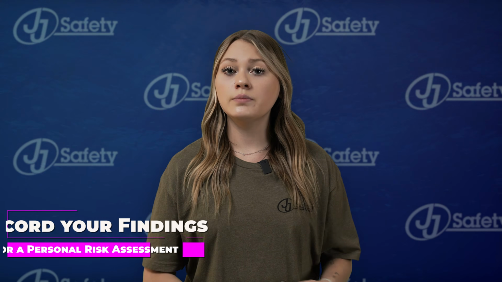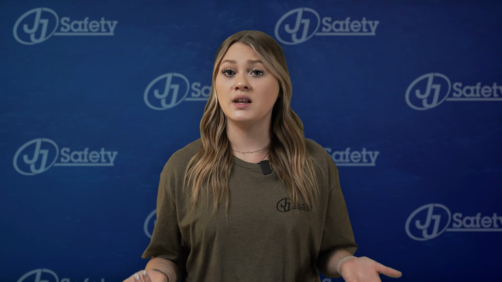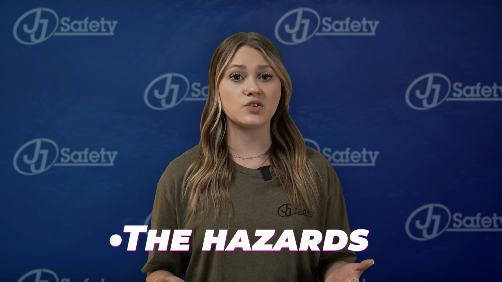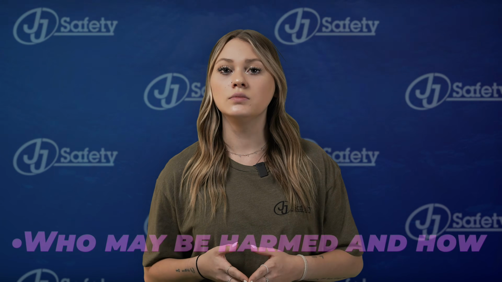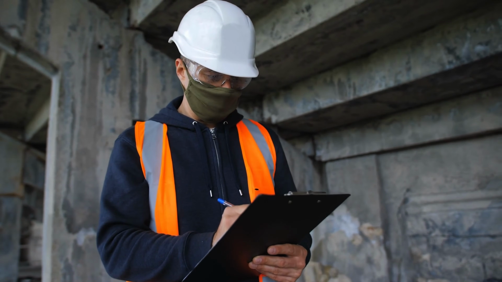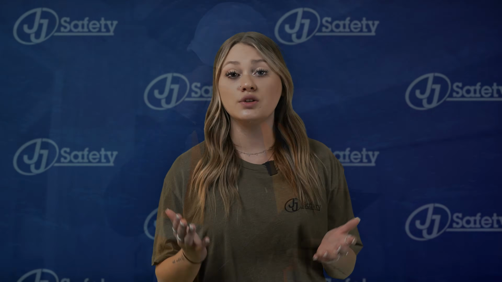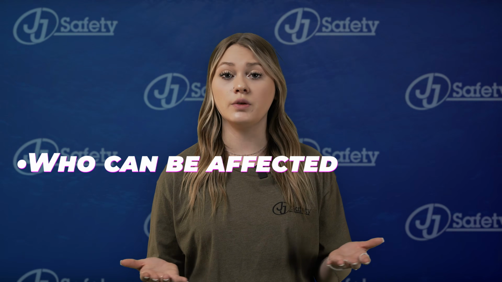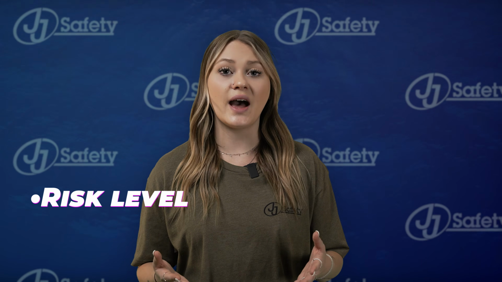Step 4. Record your findings. If you have 5 or more employees, you are required to record significant findings, including the hazards, who may be harmed and how, and what you are doing to control the hazards. When you record your findings, be sure to include any evidence you've taken into account, everyone who can be affected, and their risk level of the hazards.